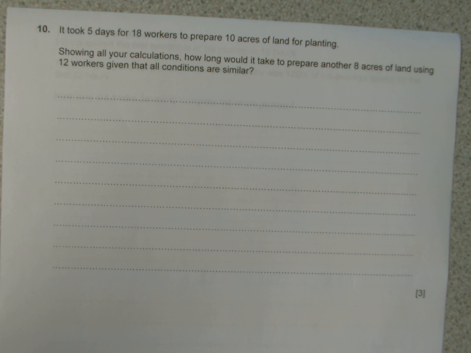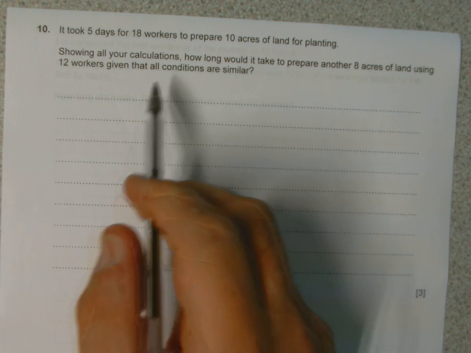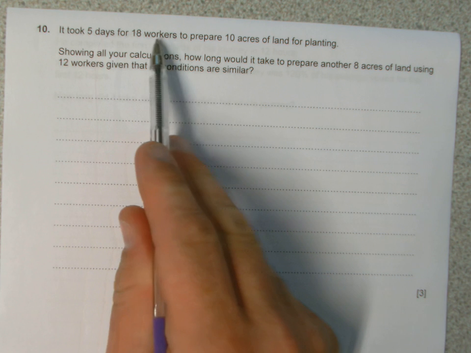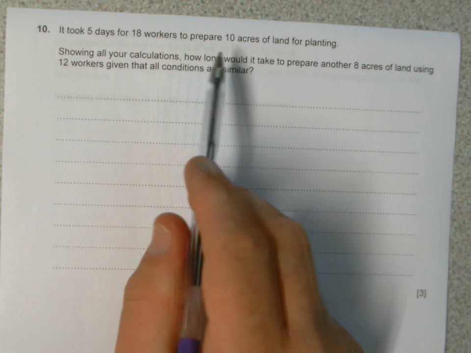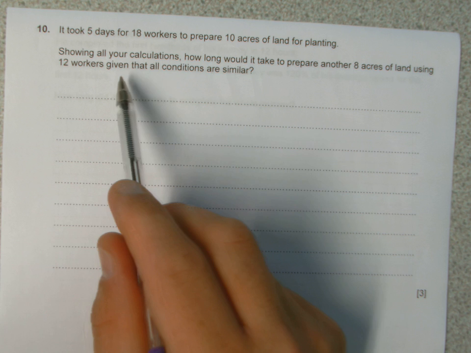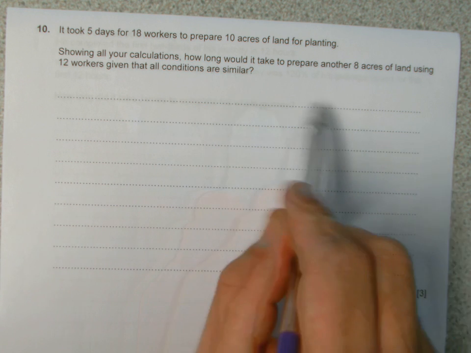Okay, so what we can do here is compare two situations, and look at the proportions, basically. This is why this question is called direct and inverse proportion. So we can look at comparing the situations that occur. If we look at the first situation, it took 5 days for 18 workers to prepare 10 acres of land. Now, we could write that down on one line.